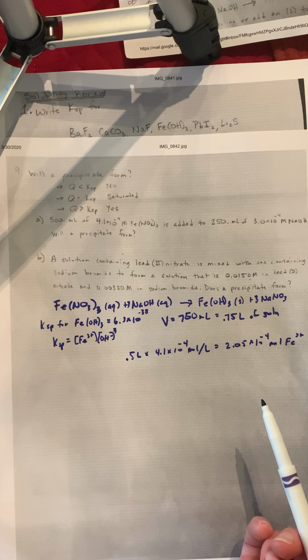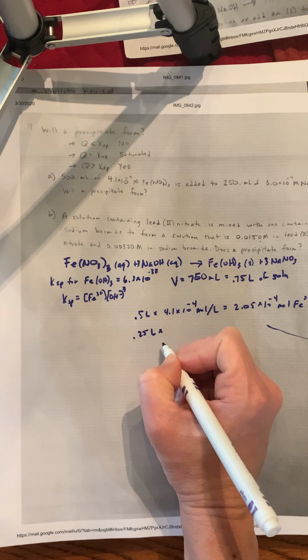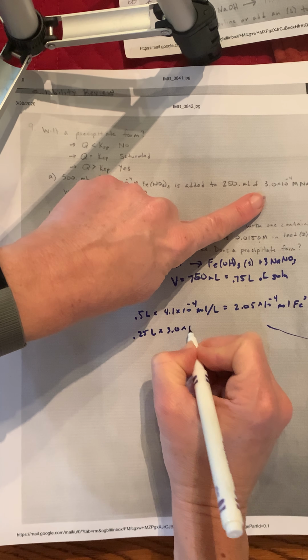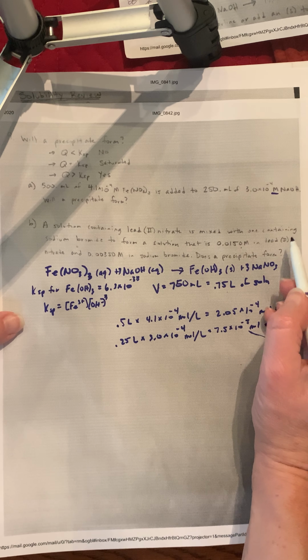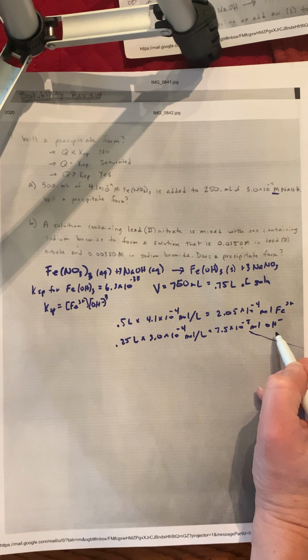I added 250 milliliters of 3.0 times 10 to the negative fourth moles per liter. Remember, this capital M is moles per liter. Write it out so you can cancel the units and know that you did it correctly. And that's going to give us 7.5 times 10 to the negative fifth moles of NaOH, which is a strong base, which means it's going to ionize completely into Na plus and OH minus, so that's how much hydroxide we have. Okay, so we know how much is in our total solution now.